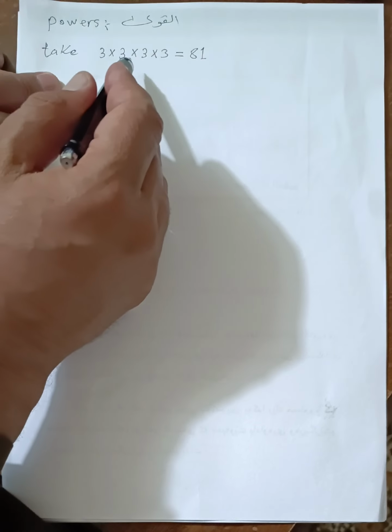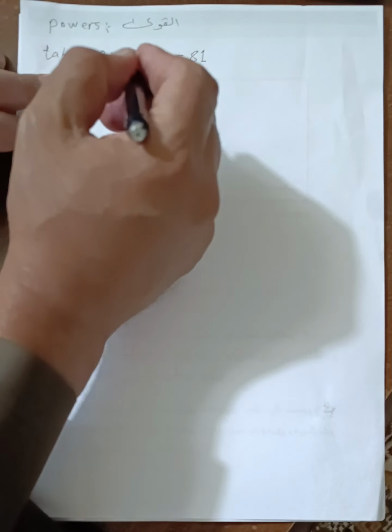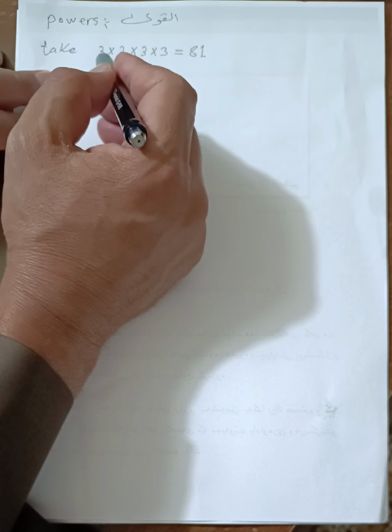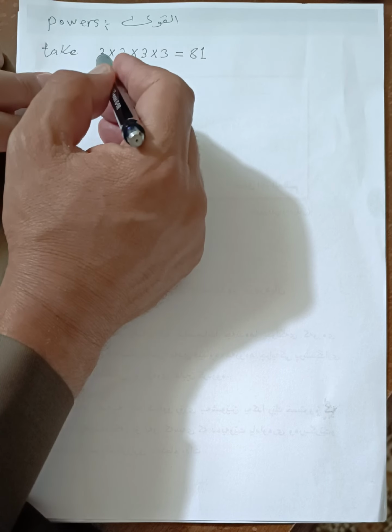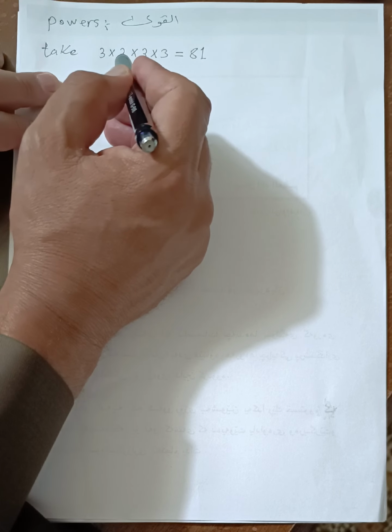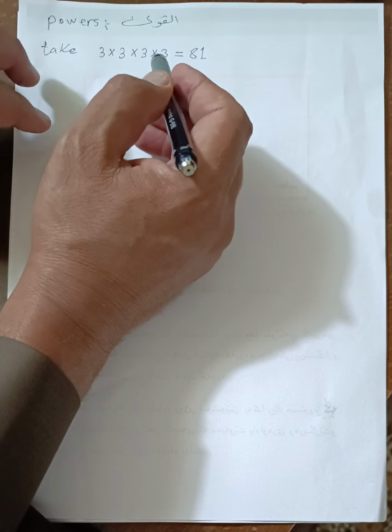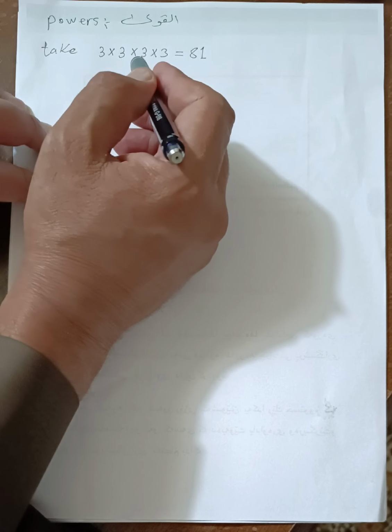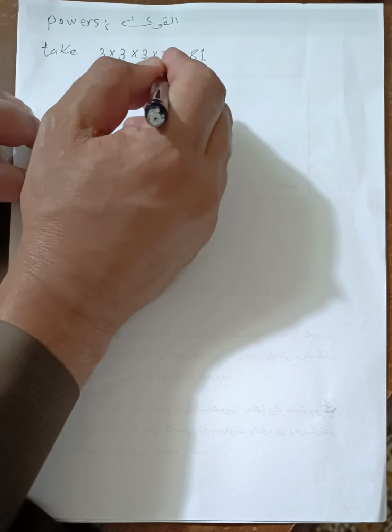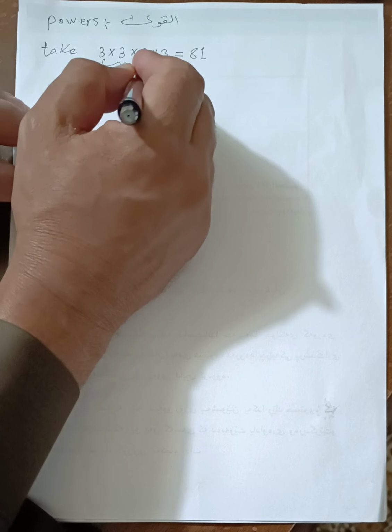This long multiplication means I multiplied 3 by itself 4 times.